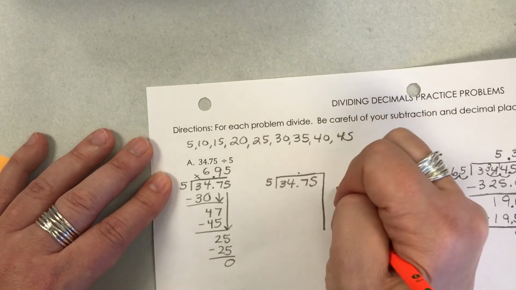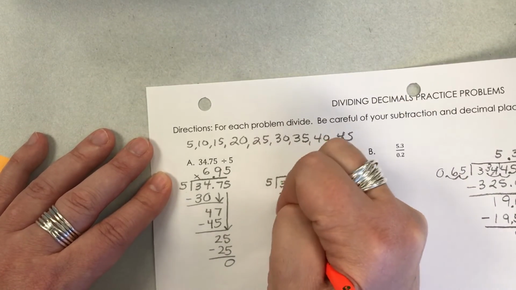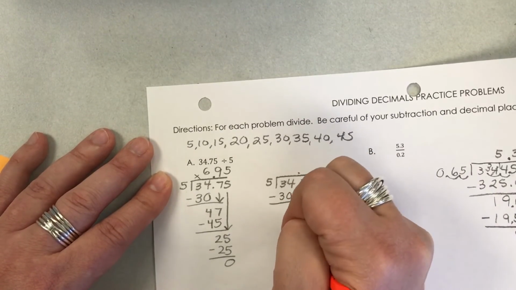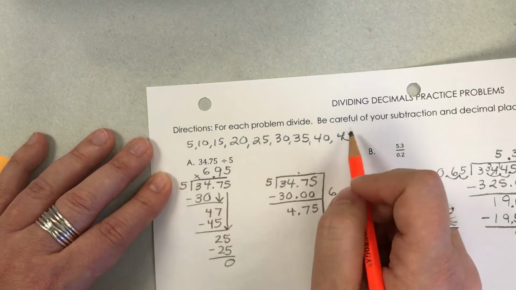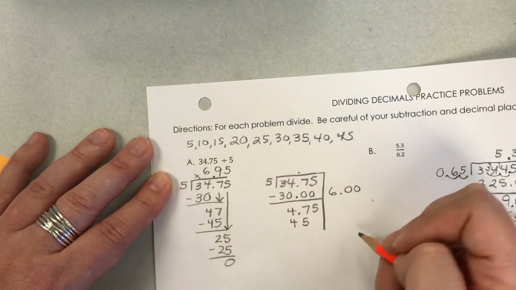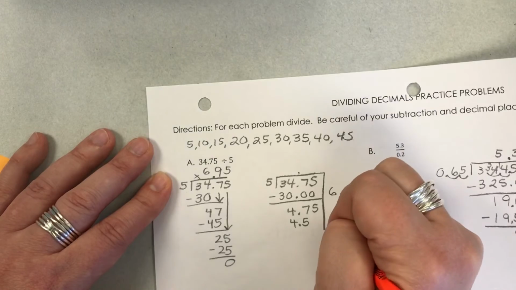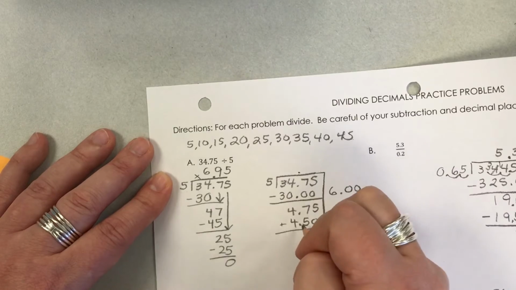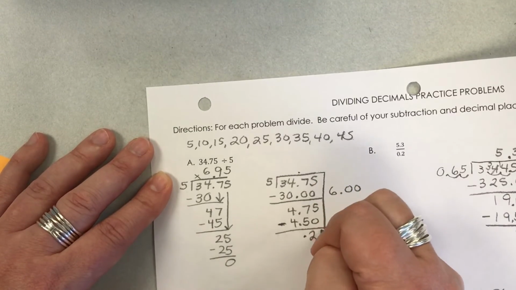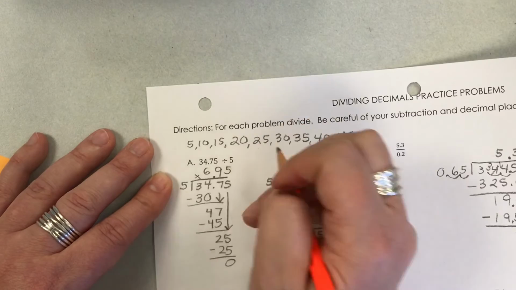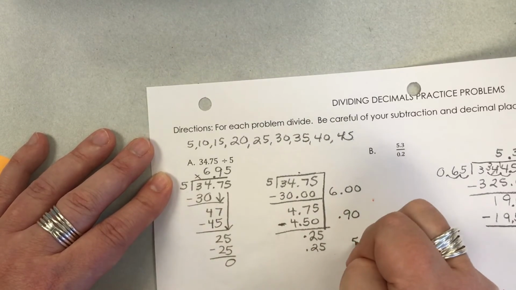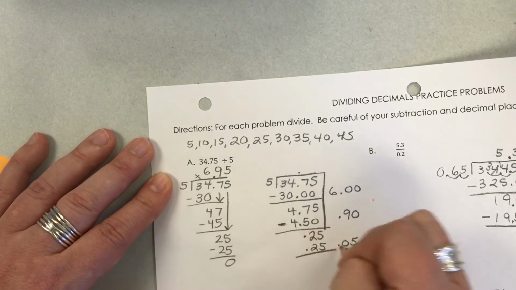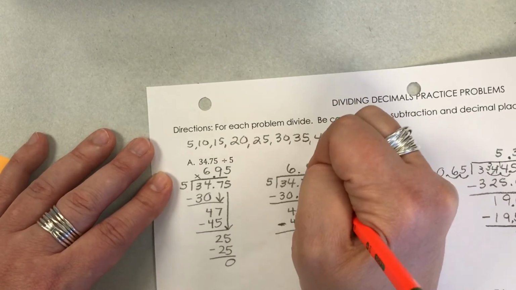For partial quotients, still 6. But I'm going to do 0.00, 0.00. I get 4.75. The closest one is still 45. But I had to add a decimal, so I've got to add a decimal. And then I can add a 0, add a 0. Oops, subtract. You get 0.25. Now 25 is here, that's 5 times, but I have 2 decimal places, so I need 2 in my answer. And so it's 0.05, and you get 6.95.